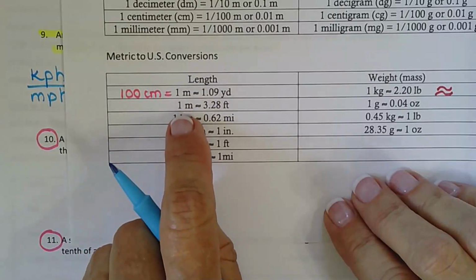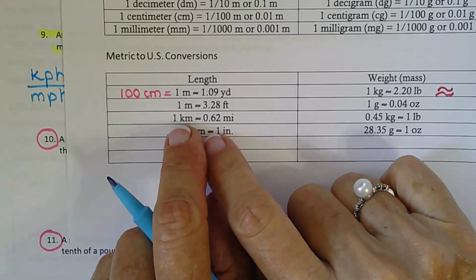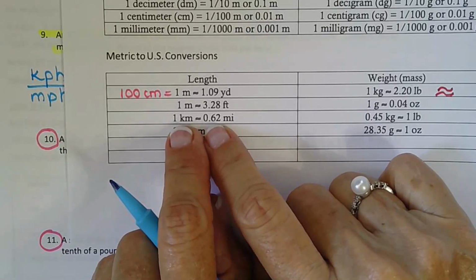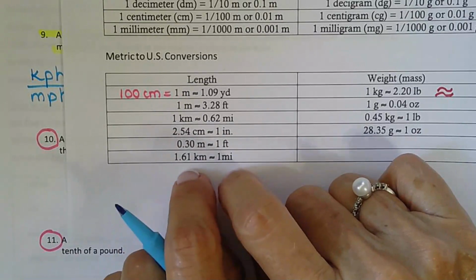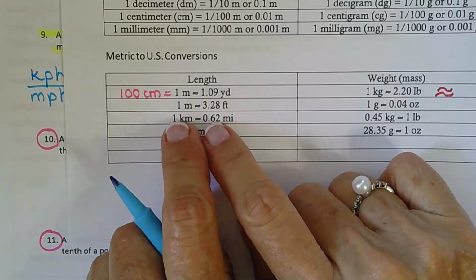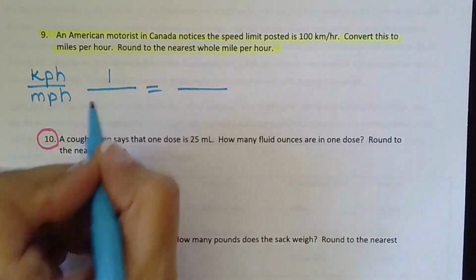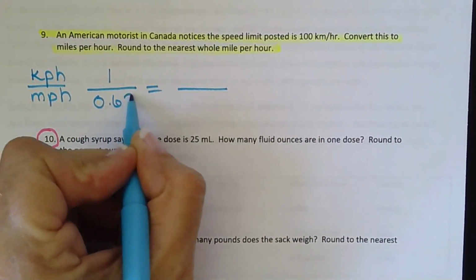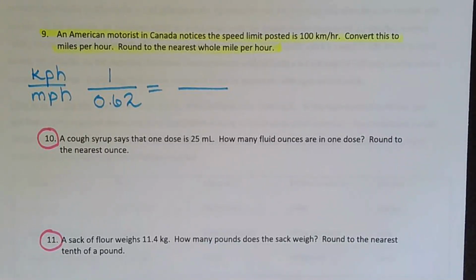Where's the first one? Right there. So 1 kilometer, 0.62 miles. And if you pulled the other one, you'll get a similar answer, just not exactly. So 1 kilometer, 0.62 miles. So 1, 0.62. So there's our conversion from the conversion sheet.